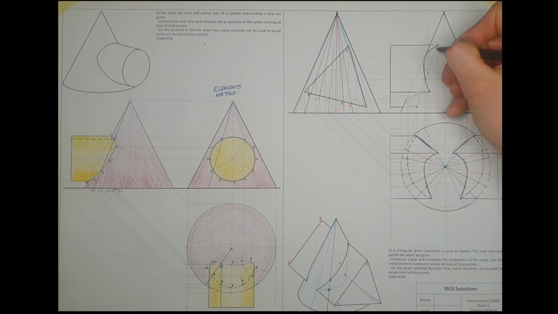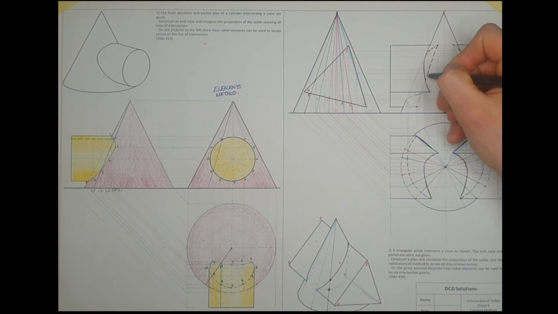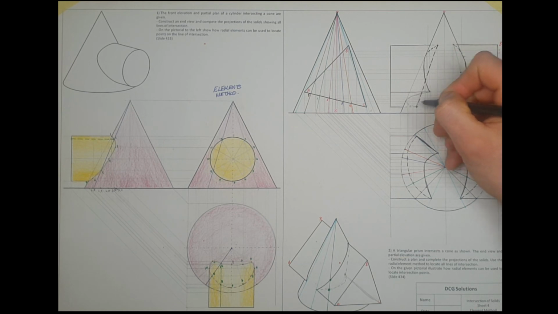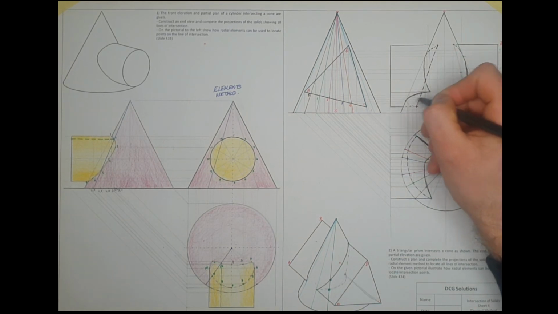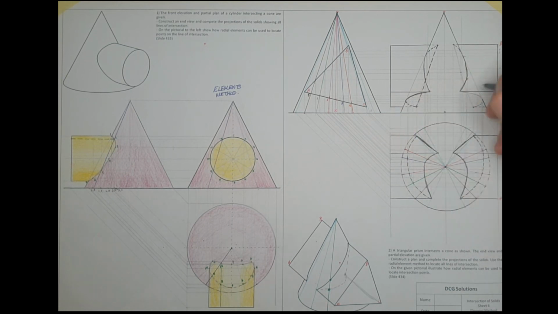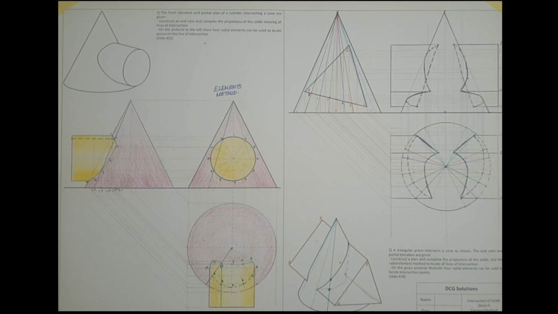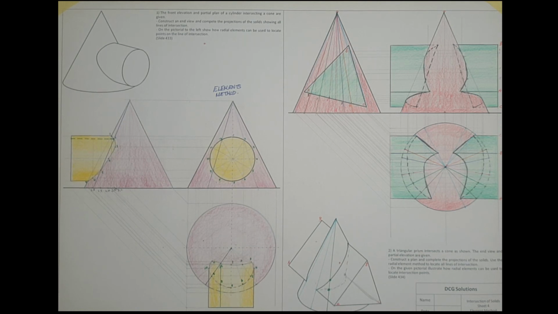Once I've freehanded in roughly, this is all around the back of the object, so I'll just freehand in my hidden detail just like that. Just for a bit of continuity. And there we are. How painful is that? I'm going to pause the video, add a little bit of colour here just to show the difference in the two solids, and then resume. And that is it. A little bit of colour there almost makes it look like a nice question.